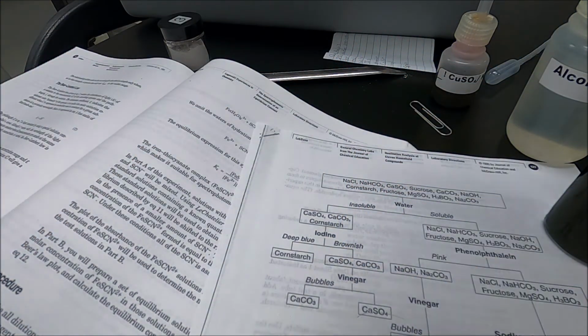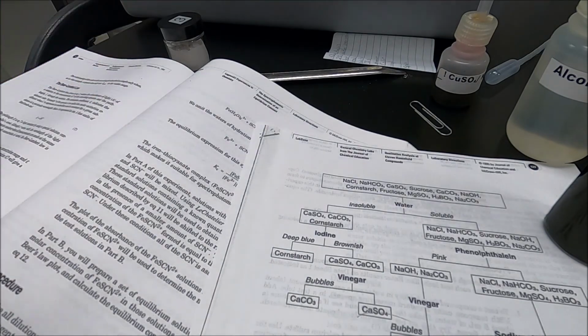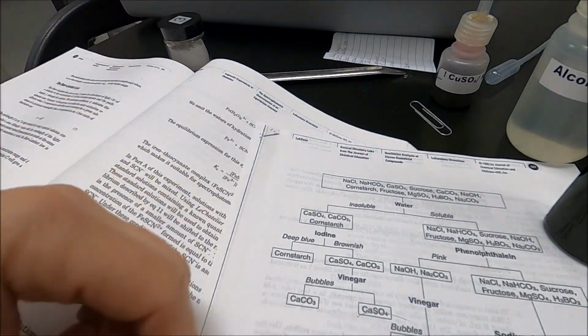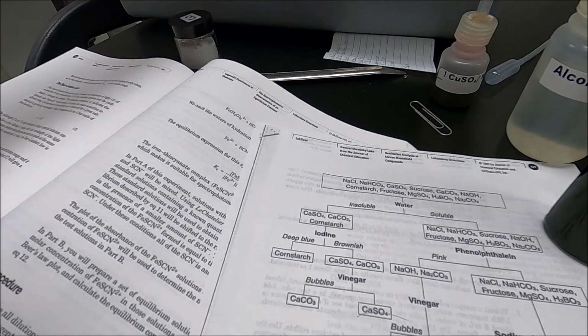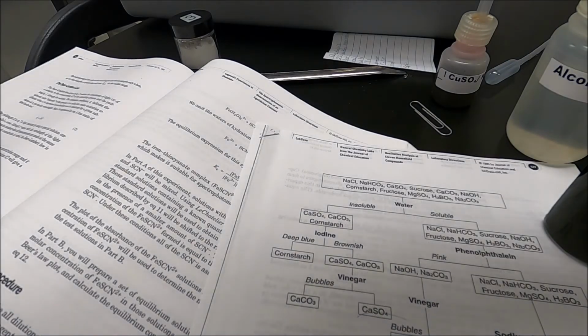Now, as a double check, I'm going to take a little bit of number 8. And I'm just going to put some vinegar straight on it, just to be on the safe side. Because I'm wanting to be doubly sure.